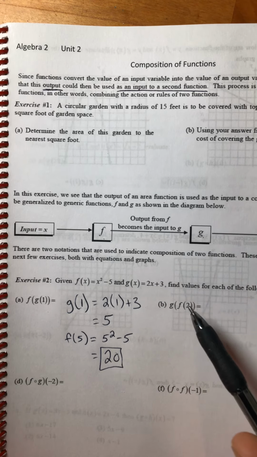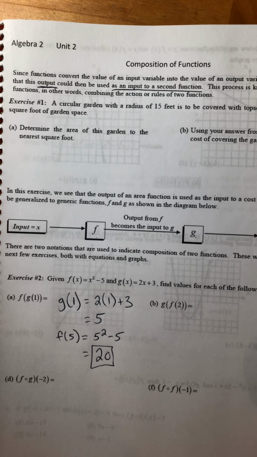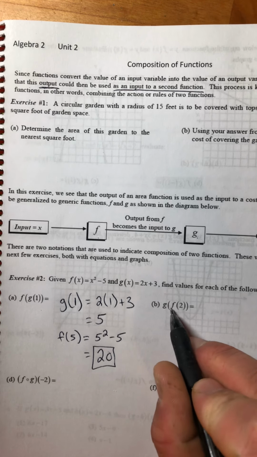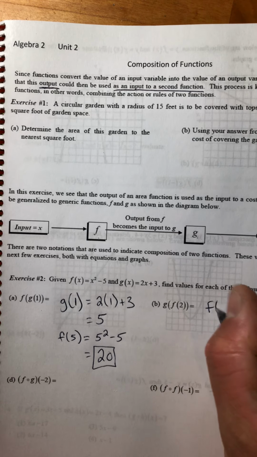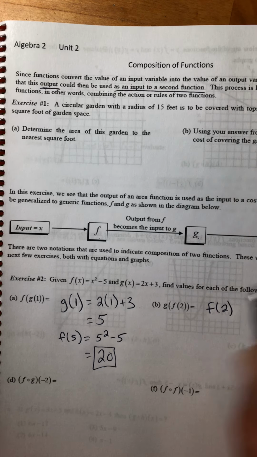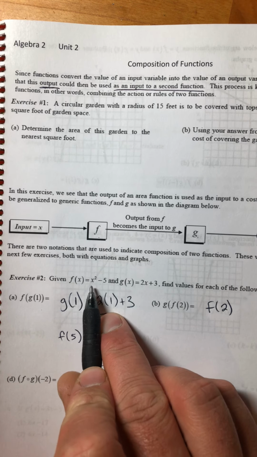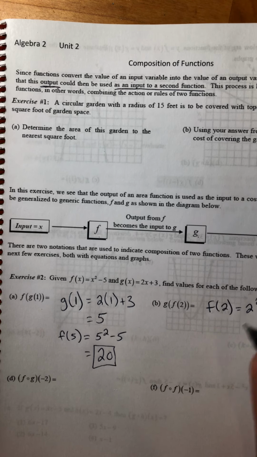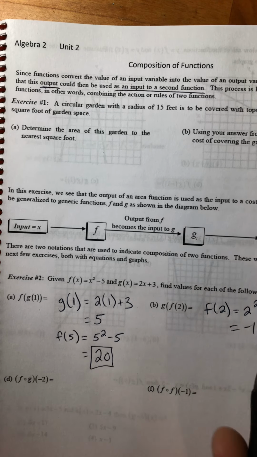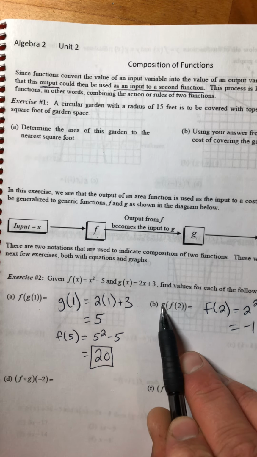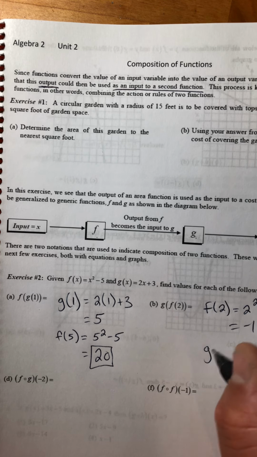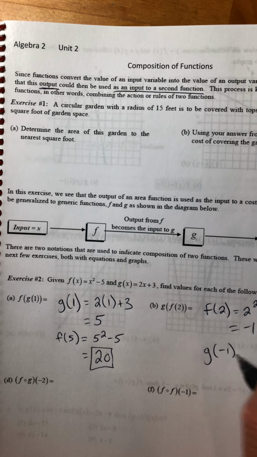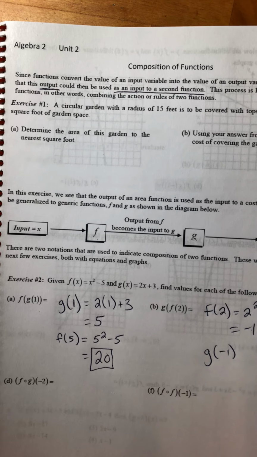This is g of f of 2. That's how you would say it, all right? Start with the inside, though, f of 2. Let's figure out what that is. F of 2, make sure you use the correct rule. That's 2 squared minus 5, which is negative 1. We just found f of 2. Now I need to find g of that. So g of negative 1. Just using this output as my input here is all.